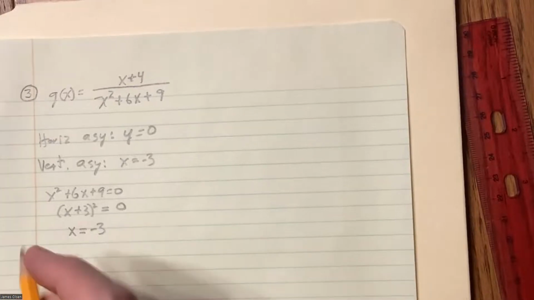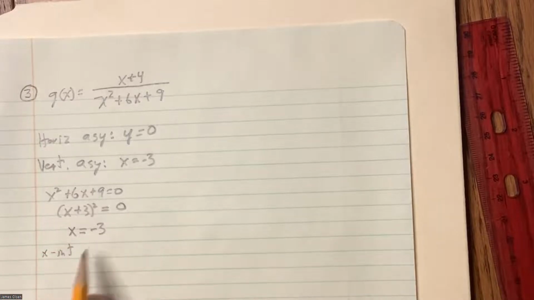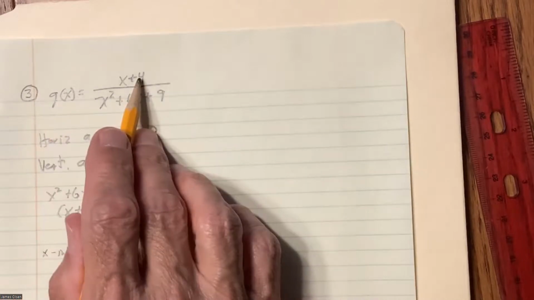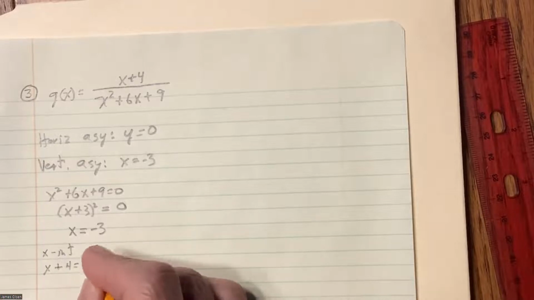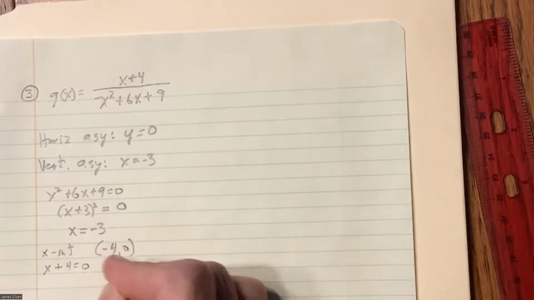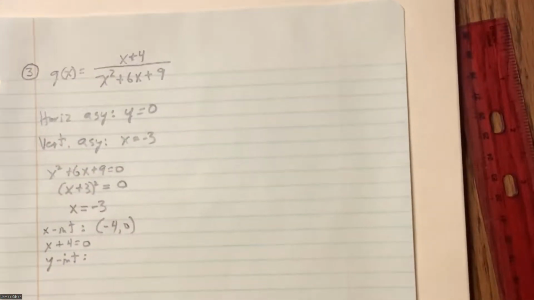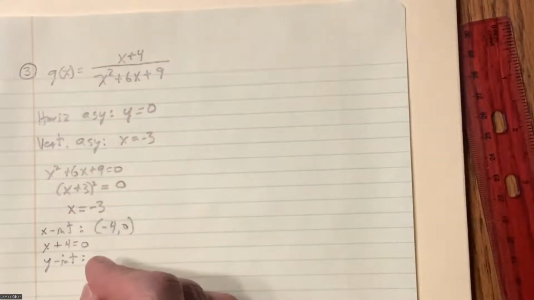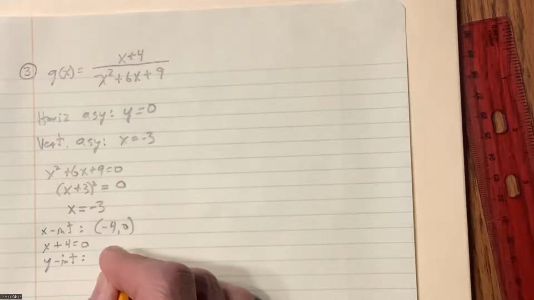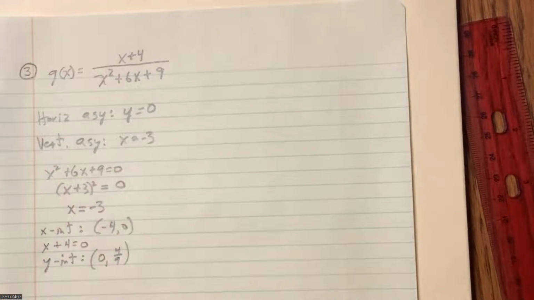Now let's do intercepts. The x-intercept, we're going to set y equal to 0, which means the numerator needs to be 0. So we get -4, 0. To do the y-intercept, we put 0 in for x and we get 4/9. X is 0, y is 4/9. So we have our intercepts.